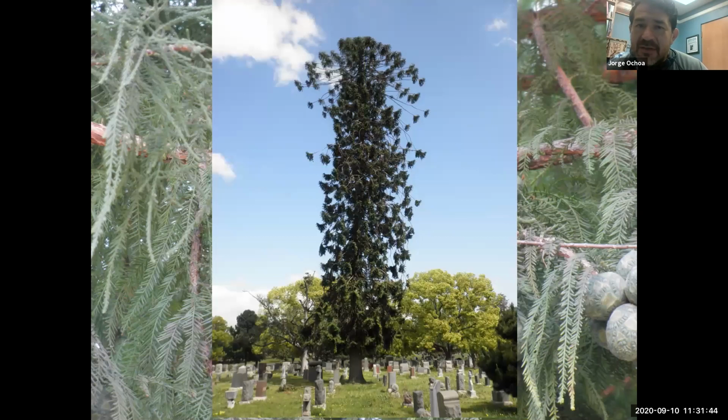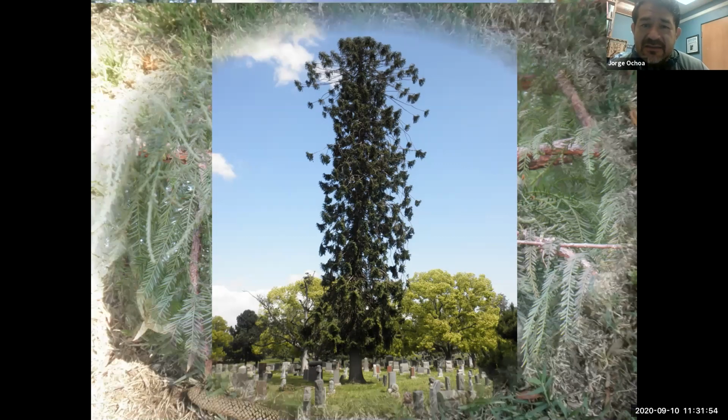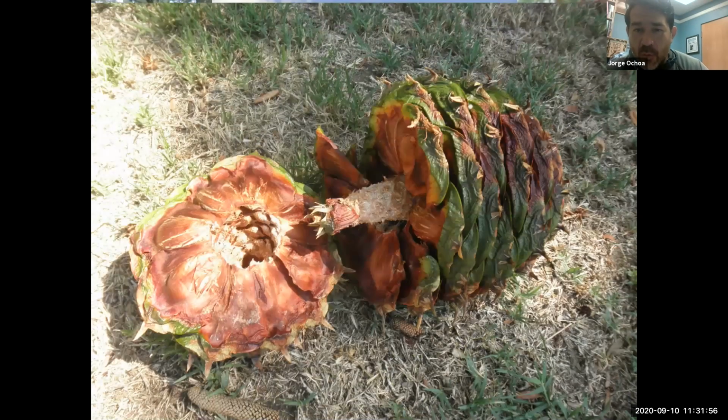And here's the Bunya because even though there's some more pines in the temperate area, there's going to be some tropical pines. This is from Australia, and this is going to have a gigantic cone that is going to be the size of a pineapple and can weigh that much.